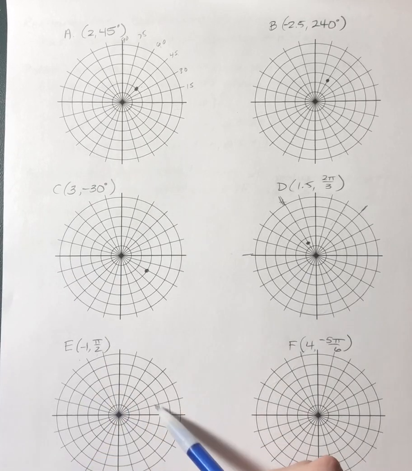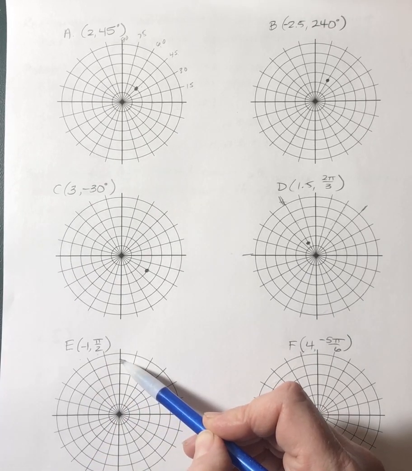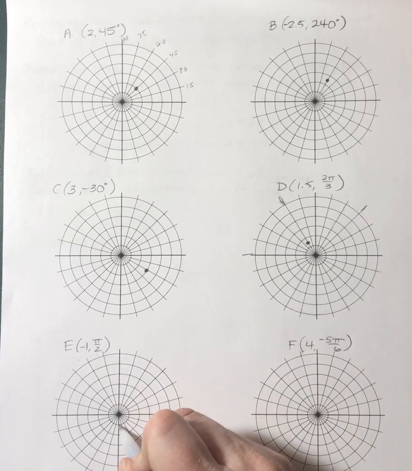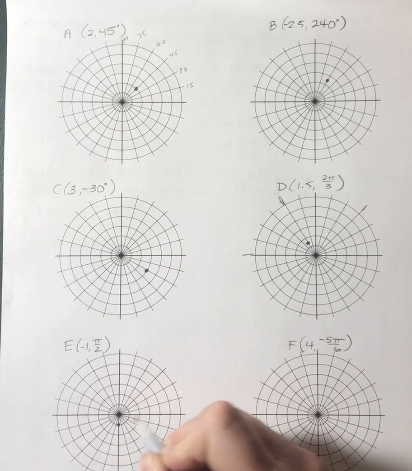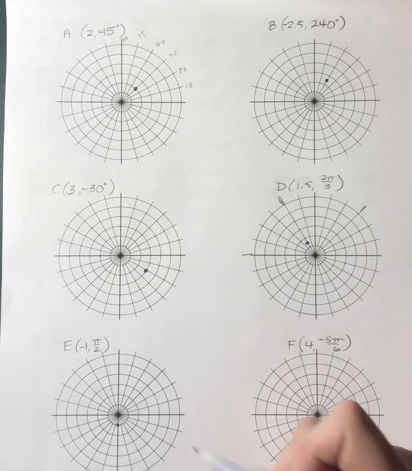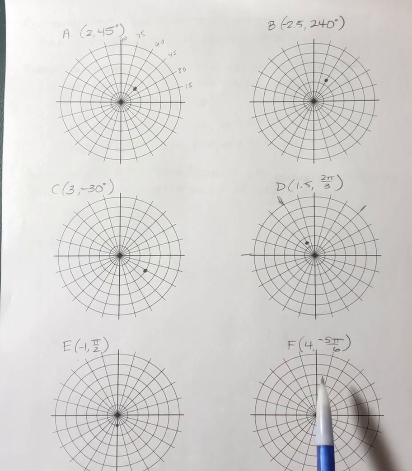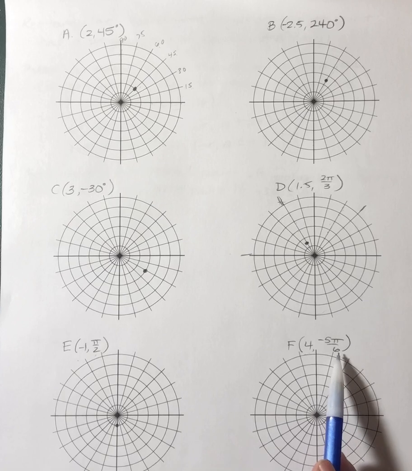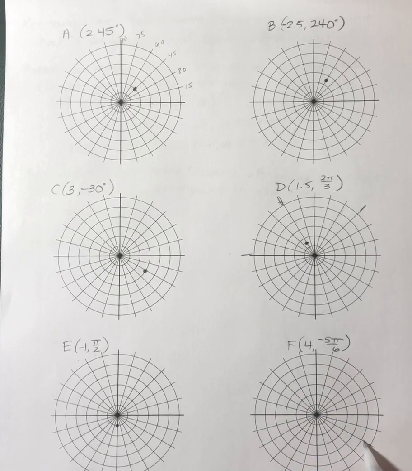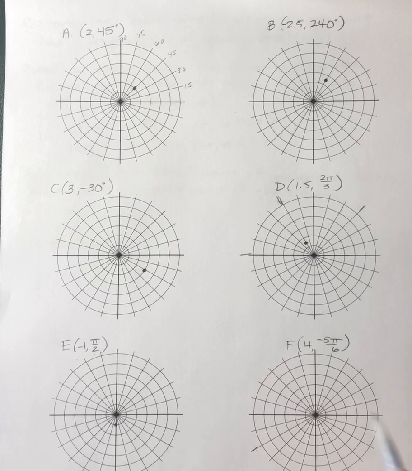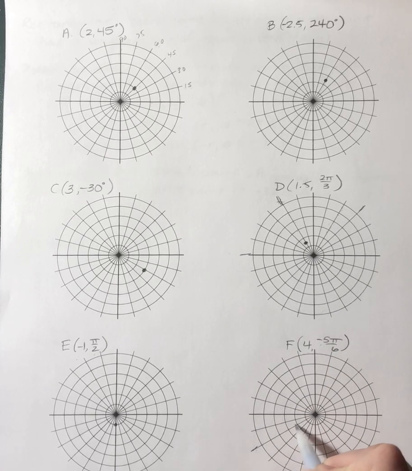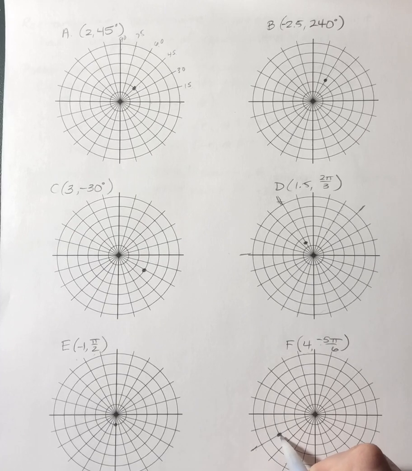Next, (-1, pi halves). So I go to pi halves, and I'm going to go backwards 1 unit, so I'm actually going to go down. And then for this one I have (4, -5 pi sixths). So this is 1, 2, 3, 4, 5. So this is -5 pi sixths here. I'm going clockwise, and then I'm going to come out 1, 2, 3, and 4.